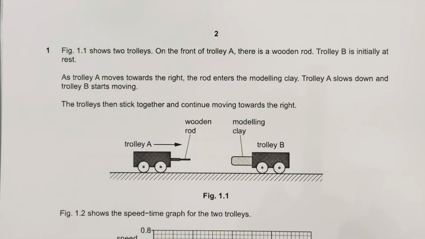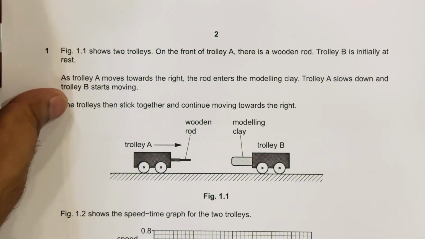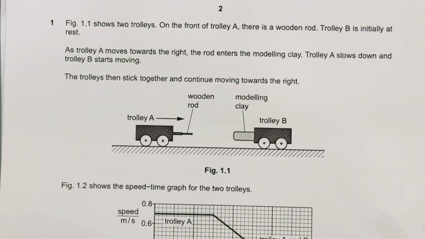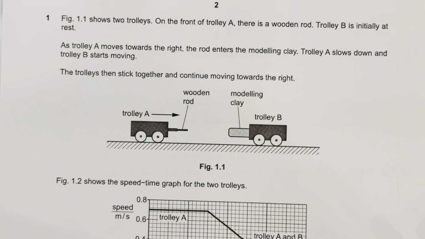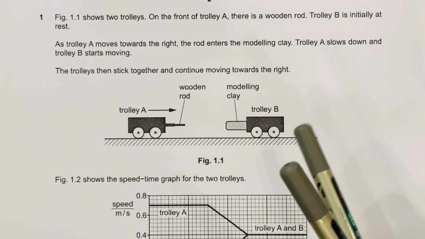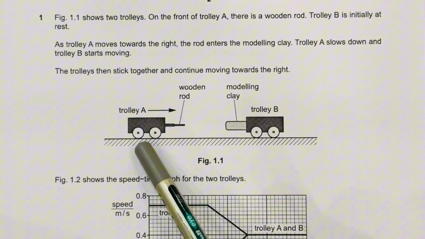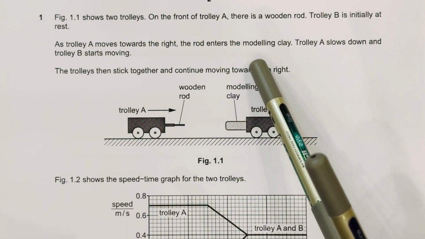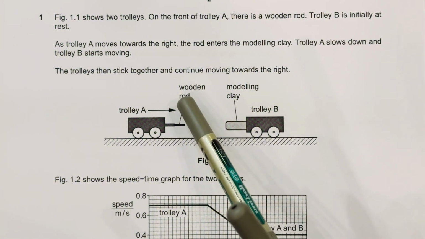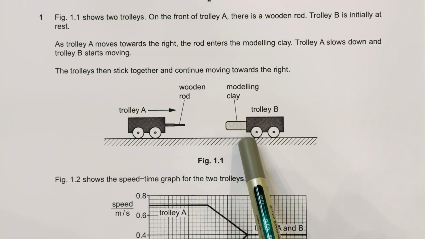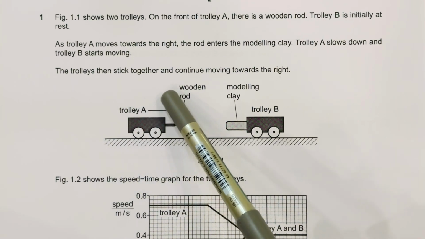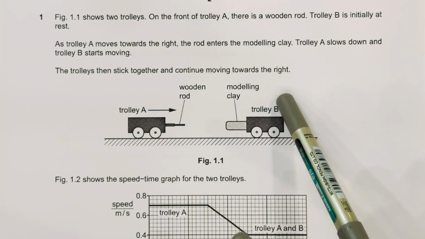Question number 1 says that figure 1.1 shows two trolleys. On the front of trolley A there is a wooden rod. Trolley B is initially at rest. It means that this trolley is at rest, so its initial speed would be 0. As trolley A moves towards the right, the rod enters the modeling clay. Trolley A slows down and trolley B starts moving, which means it carries the momentum to trolley B. The trolleys then stick together and continue moving towards the right.